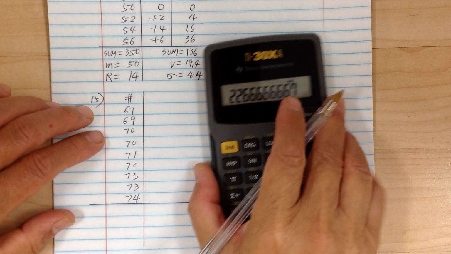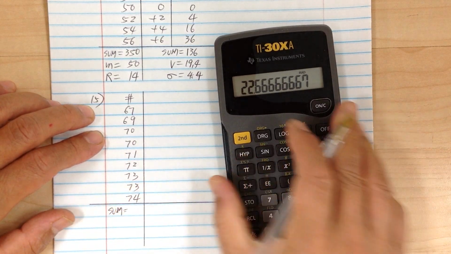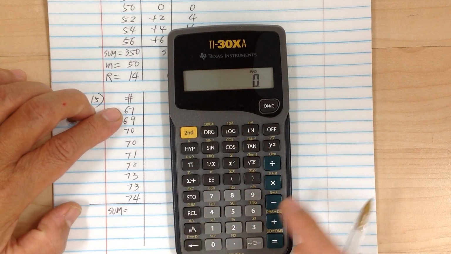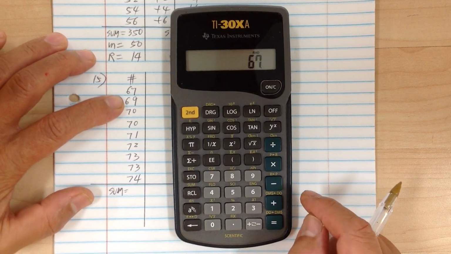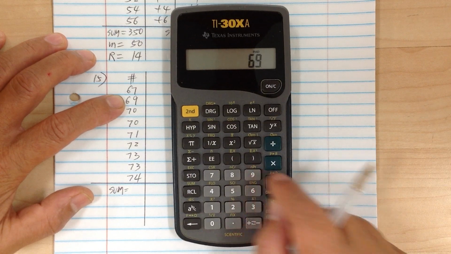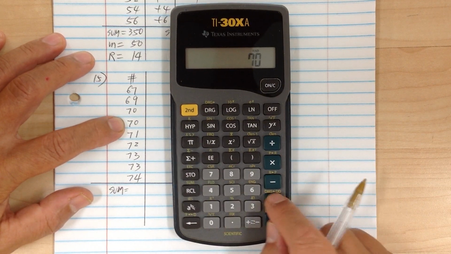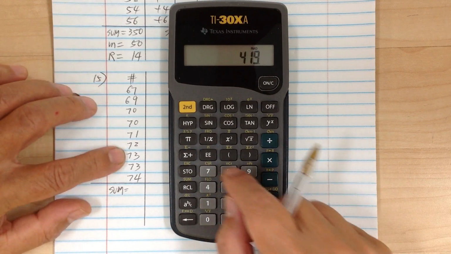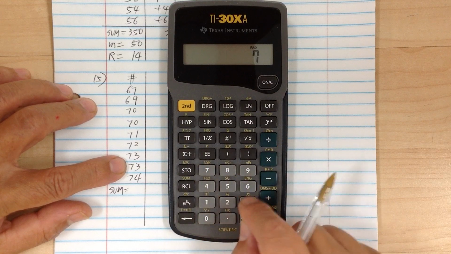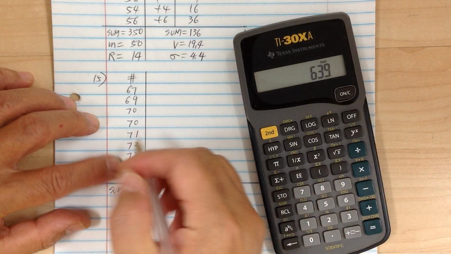Okay, so same thing. Just go ahead and work through. So first you add to get a sum. Okay, so you have 67, 69, 70, 70, 71, 72, 73, 73, 74. Okay, so 639.